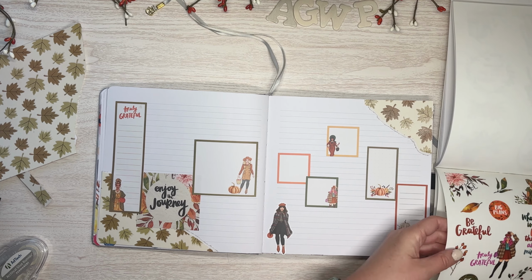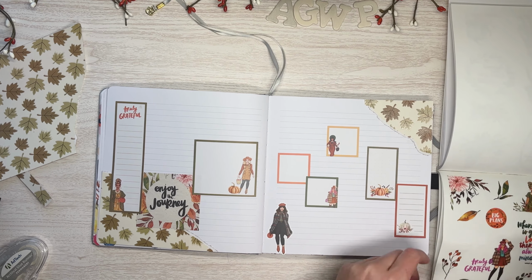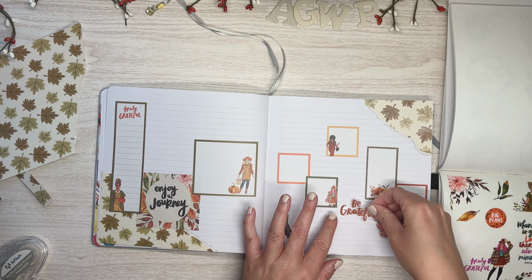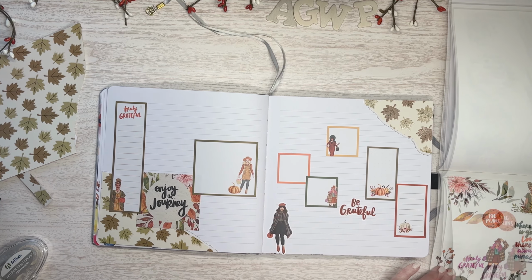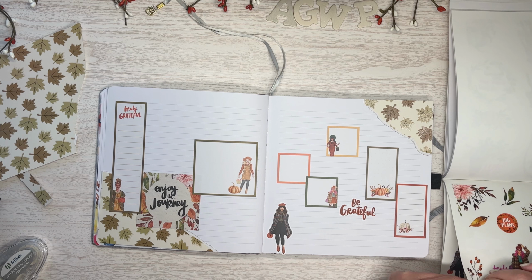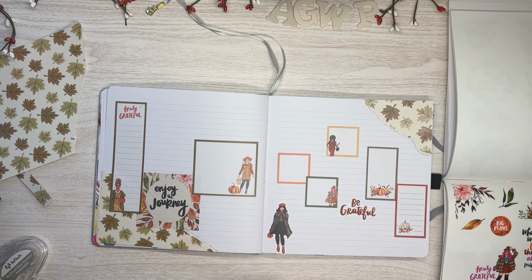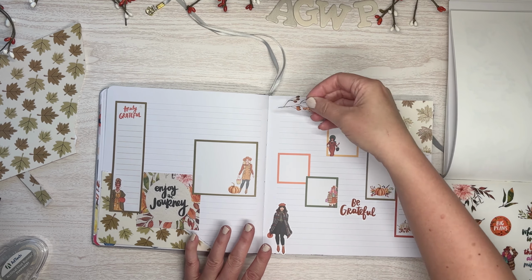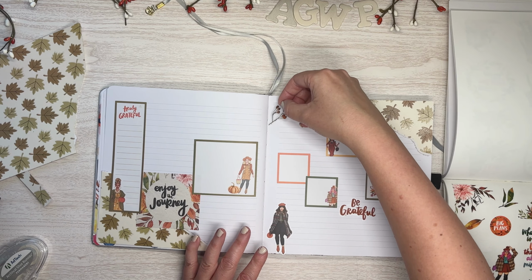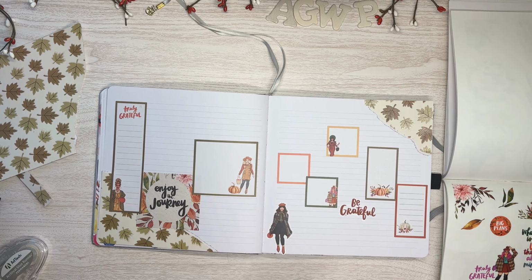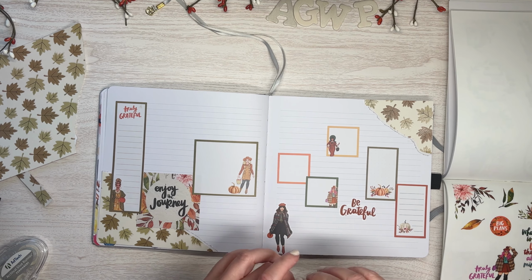Oh, there's "Be Grateful." All right, I think we're going to use some of these little florals too. Let me trim a little bit because I want it right up against the edge. Sorry, I get quiet when I think.